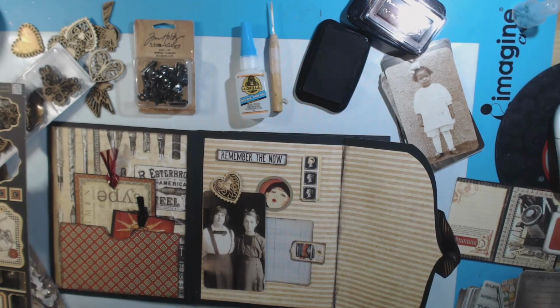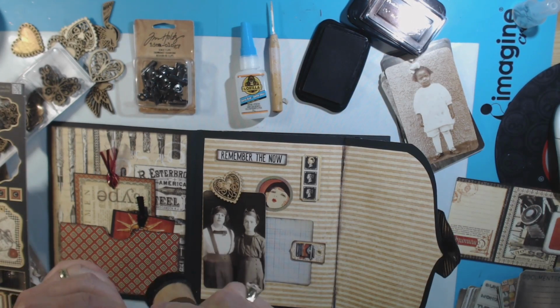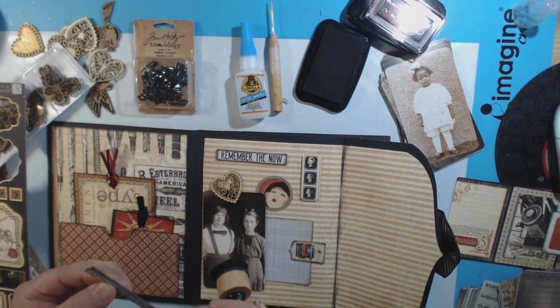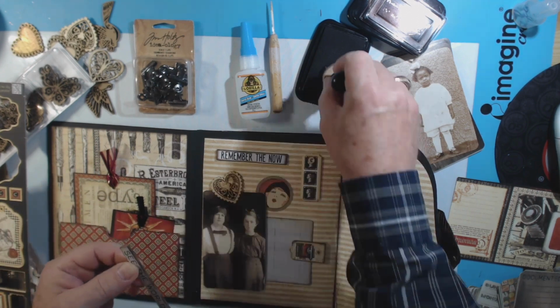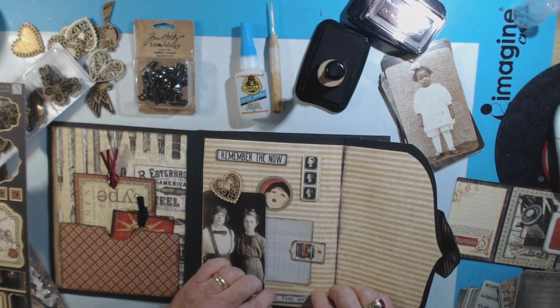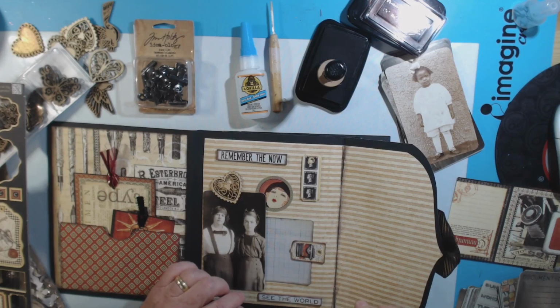Now, of course, if you had a specific theme in mind or a specific person in mind that you might be creating this for and giving it to them as a gift, you might be a little bit more picky about what you're putting on a page.